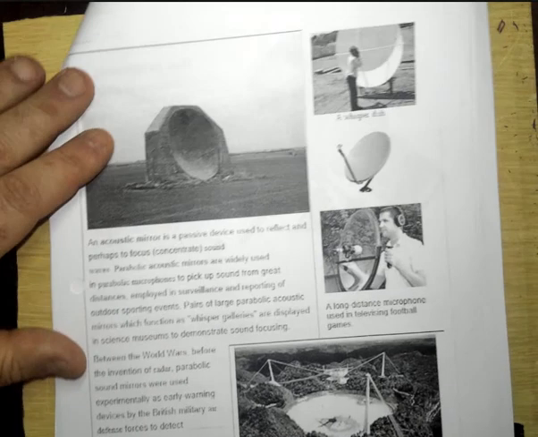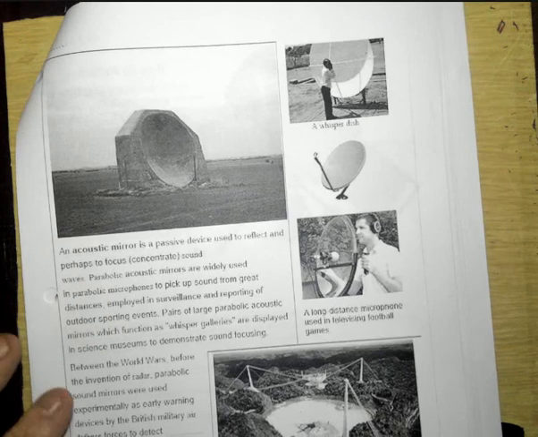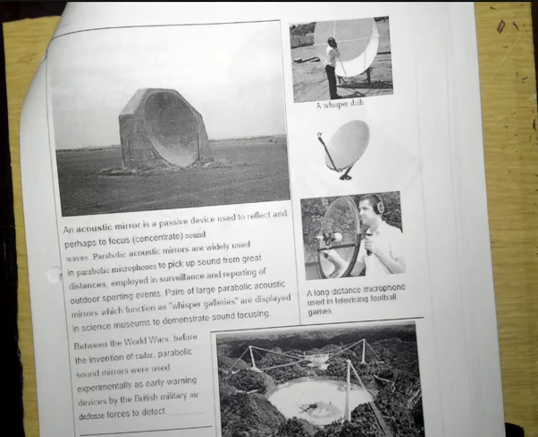Okay, so here we have some uses of concave mirrors. These are not mirrors of light, but rather mirrors of other kinds of waves. Please put away your phones at this time. Close up your laptops.